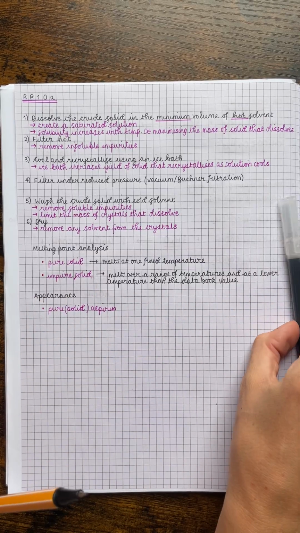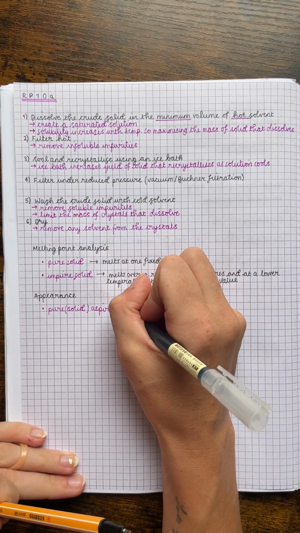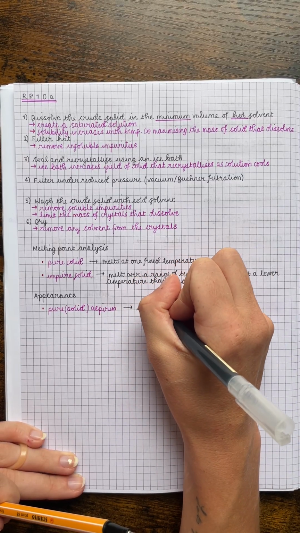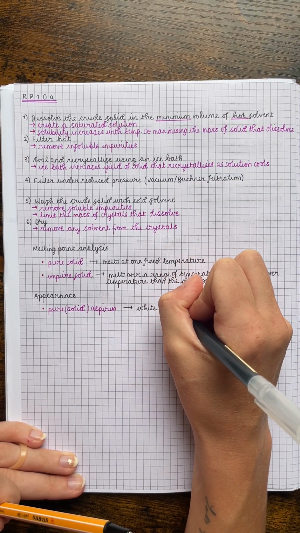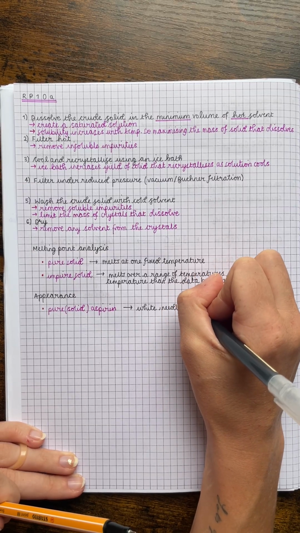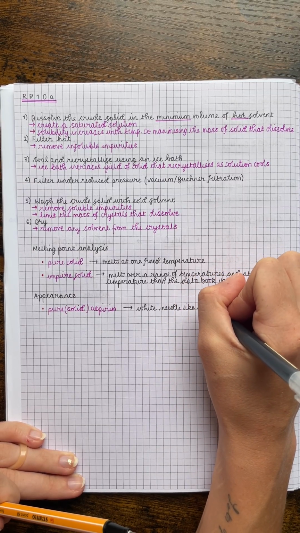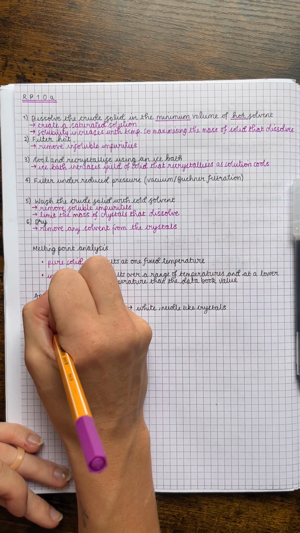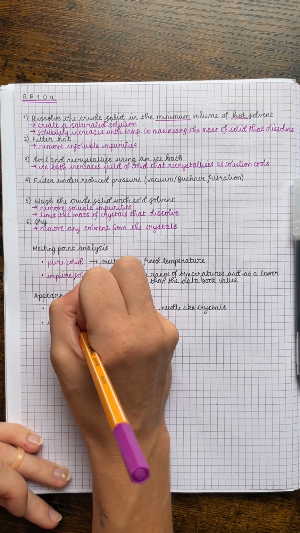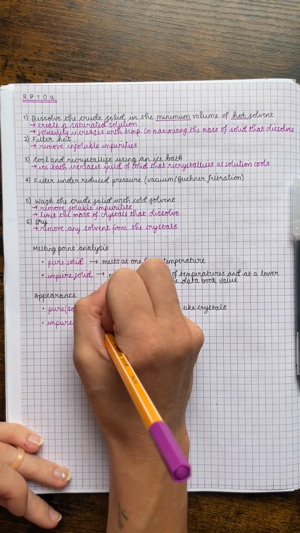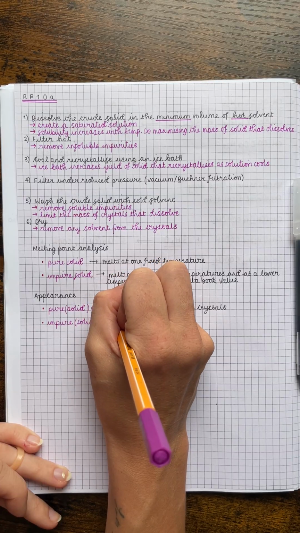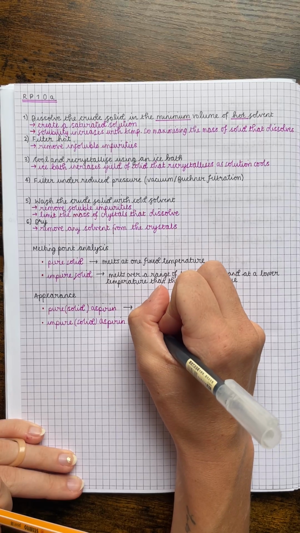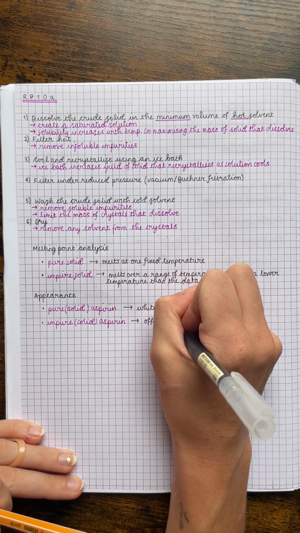Because again, you're not expected to know the appearance of all sorts of different crystalline solids, but aspirin would be white and forms needle-like, so thin, crystals. And thus, if we had impure solid aspirin, it would be off-white, or I guess cream, either of those.